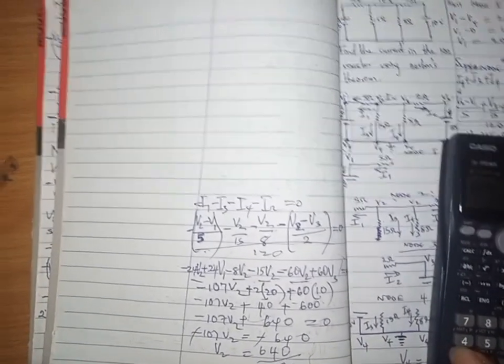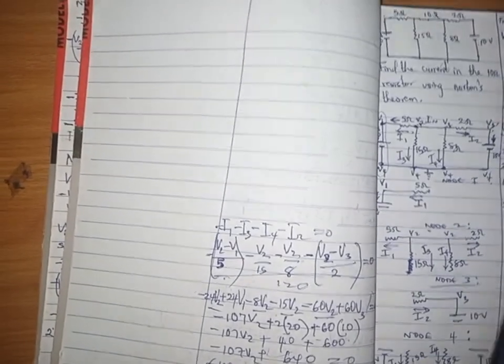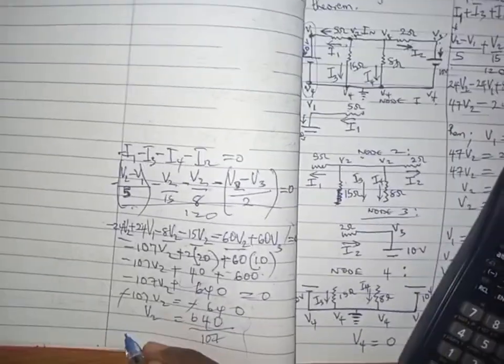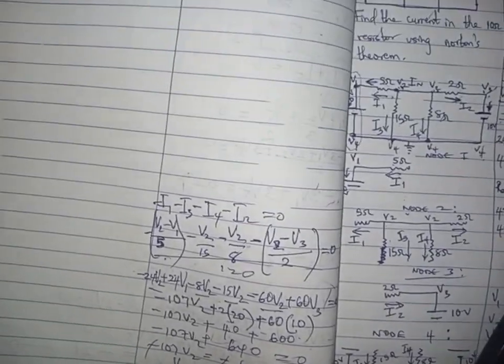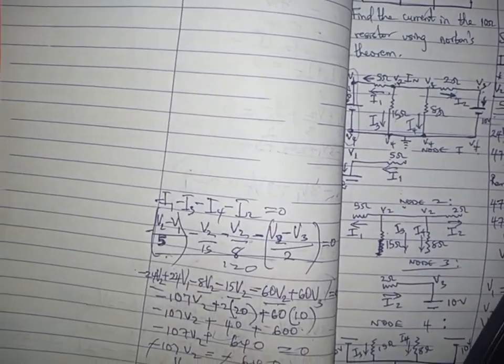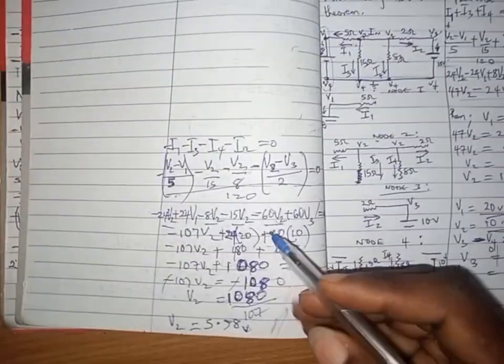640 divided by 107. So you're getting V2 to be equal to 5.98 volts. So please, I carefully reviewed it.